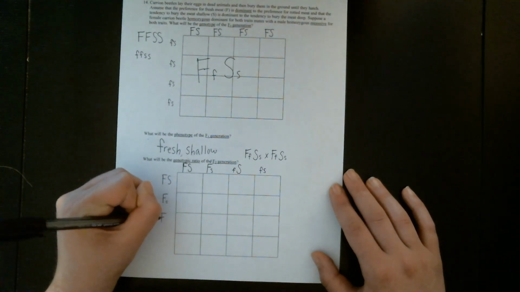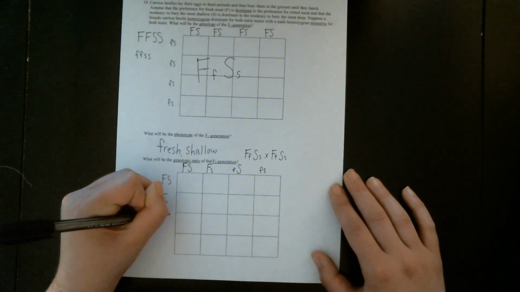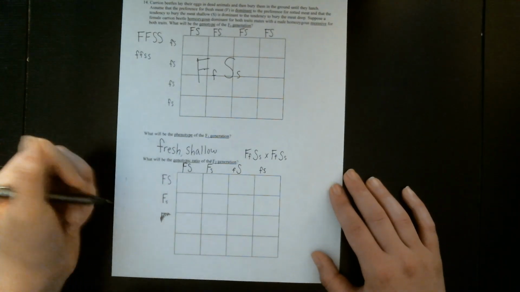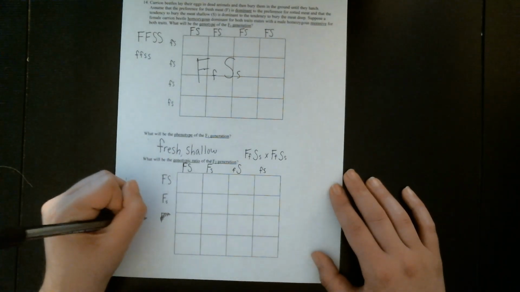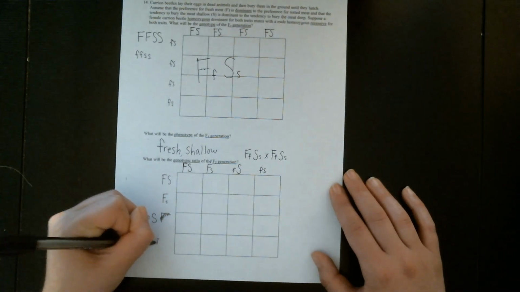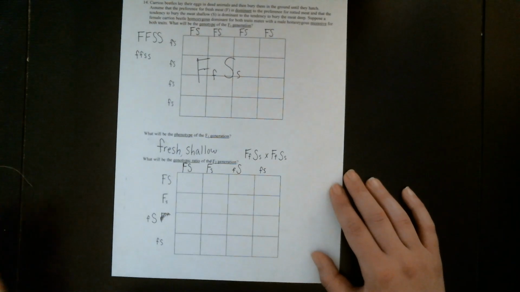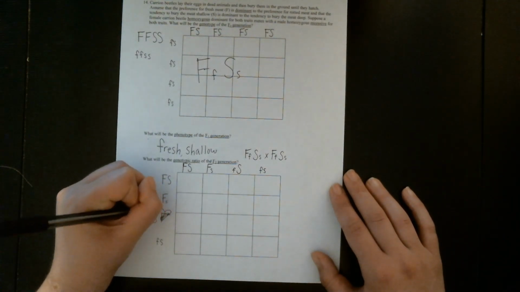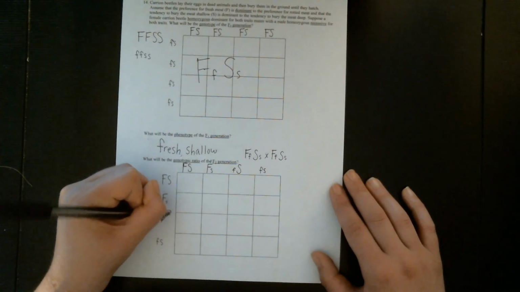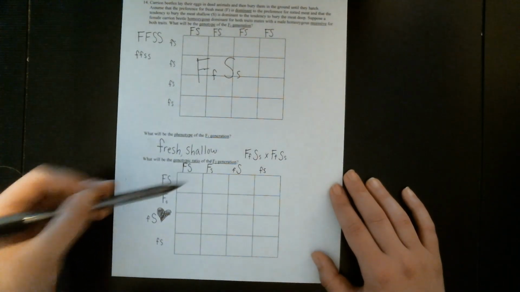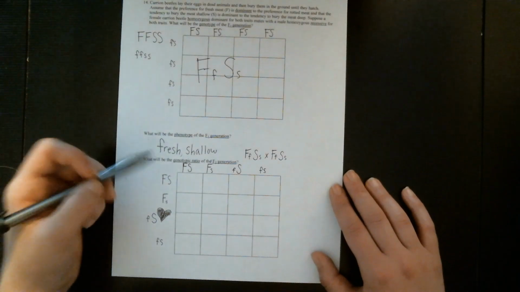Okay, big F, big, oh, I messed that up. This big F, little s, and then this is going to be little f, big S, and little f, little s. Forgive me for messing up. Yay, I love genetics. Okay, so now, what are the possible progeny that we can have in this F2 generation?